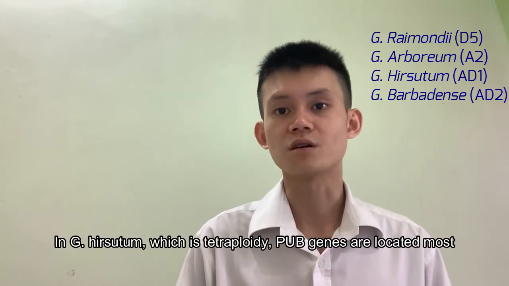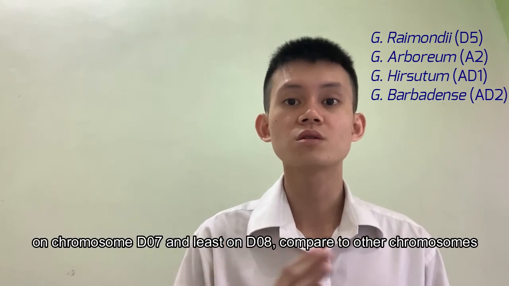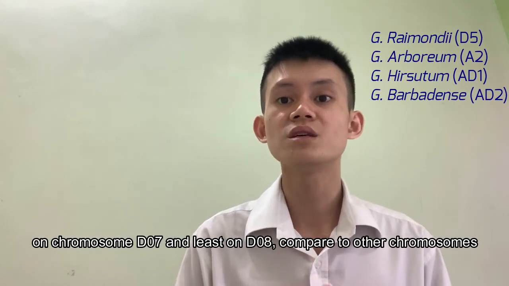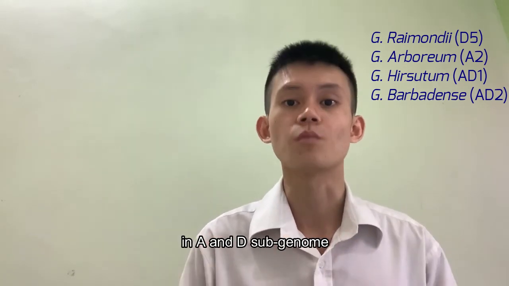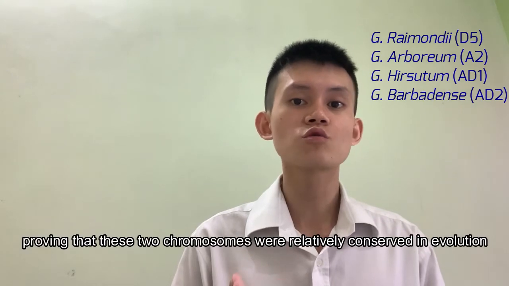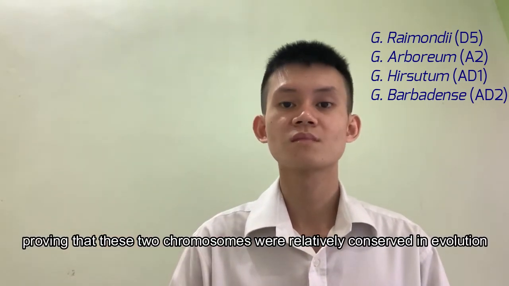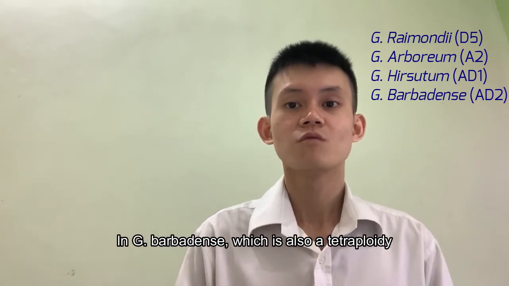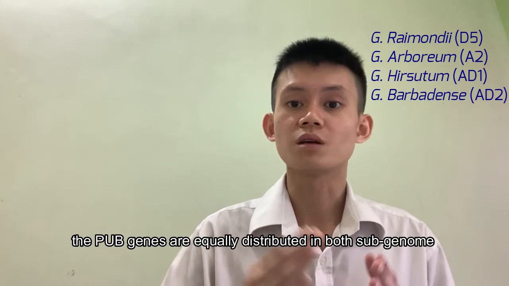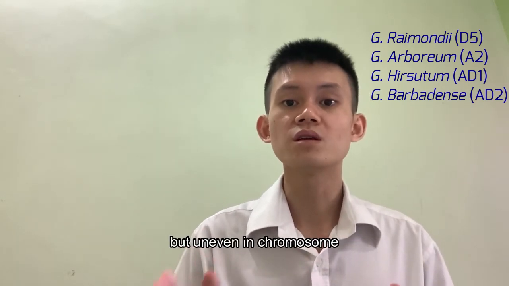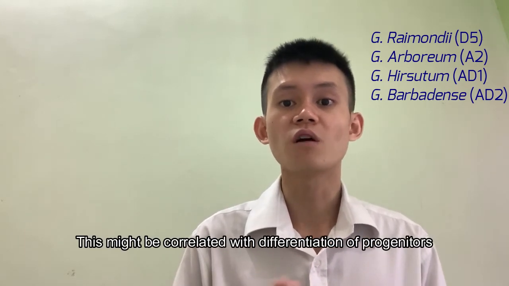In Gossypium hirsutum, which is tetraploid, PUB genes are located most on chromosome D07 and least on D08, compared to the other chromosomes in A and D subgenomes, proving that these two chromosomes were relatively conserved in evolution. In Gossypium barbadense, which is also a tetraploid, the PUB genes are equally distributed in both subgenomes but uneven in chromosomes. This might be correlated with differentiation of progenitors.